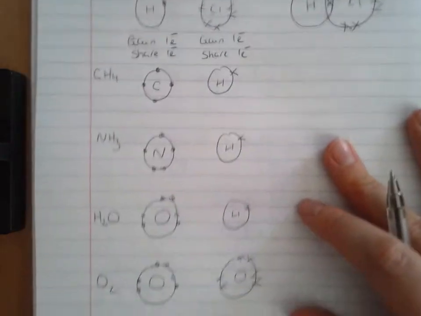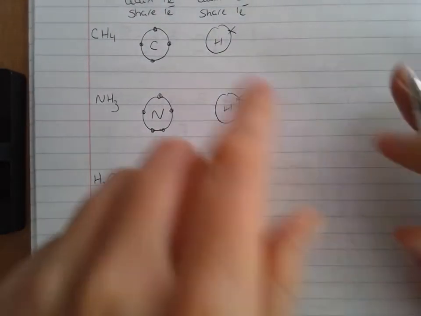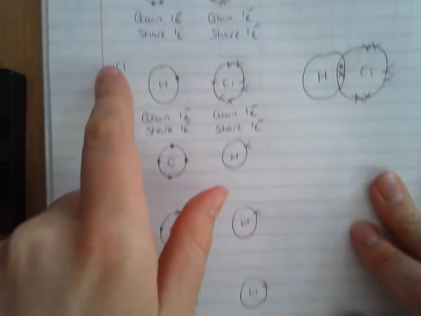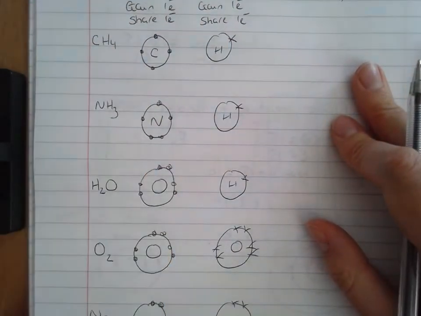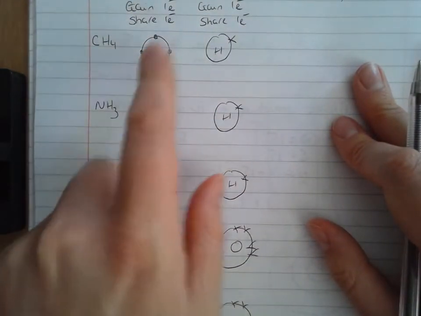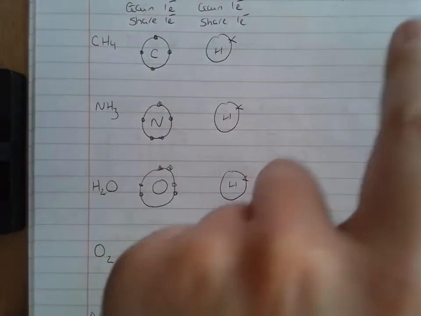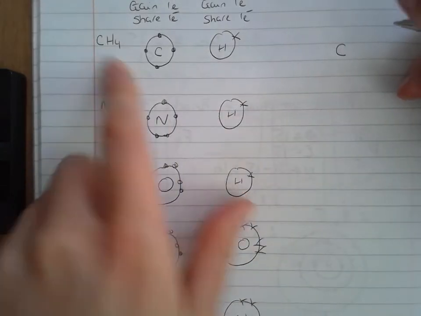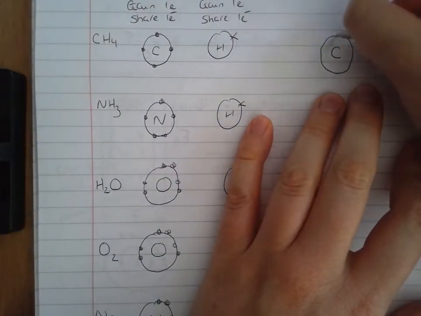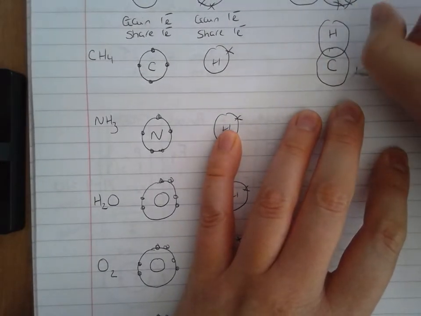Okay, I'm going to do one more with you, and then I'm going to get you to do some by yourself. So CH4. The above 2 examples, I only had 2 atoms, so 2 chlorines and then a hydrogen and a chlorine. But in this formula, I can see I've got 5 atoms. I've got 1 carbon and I've got 4 hydrogens. Okay, when I'm drawing this, I'm going to draw carbon in the center because that's the element I've only got 1 of. I'm going to put that in the center, and I'm going to put the 4 hydrogens around carbon.